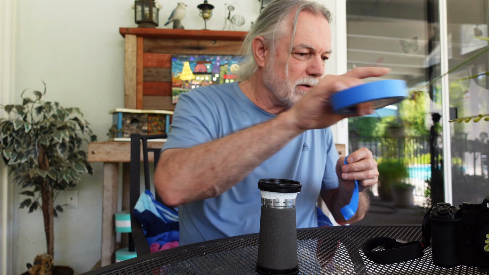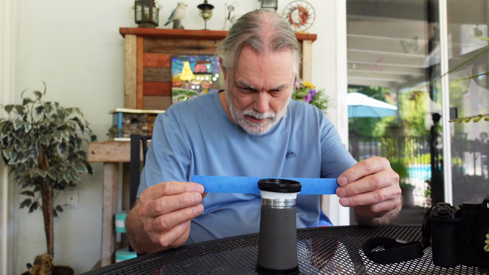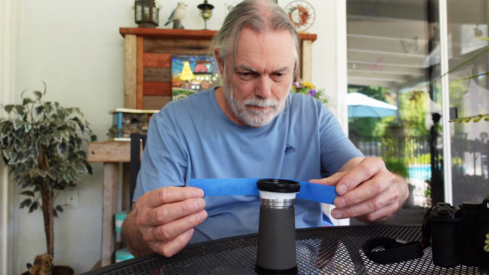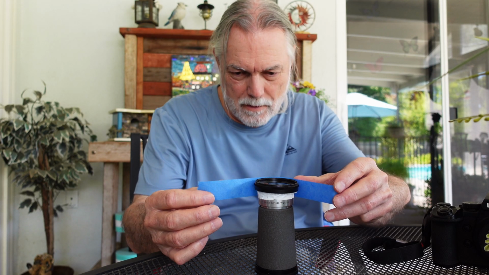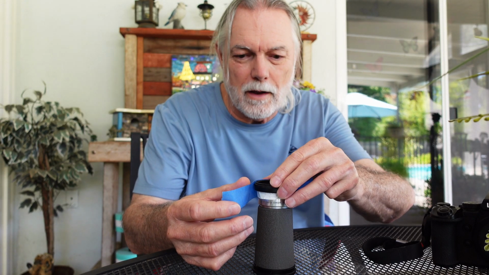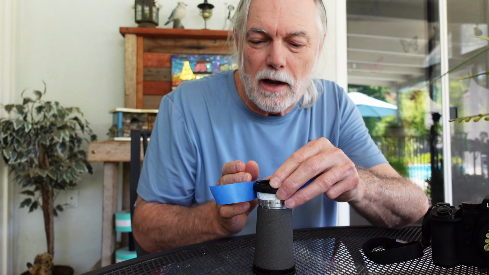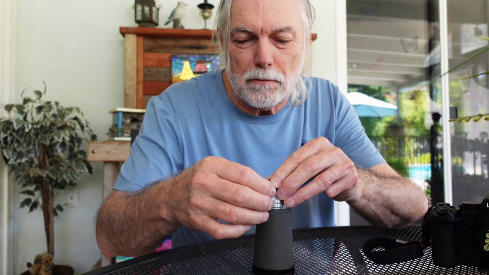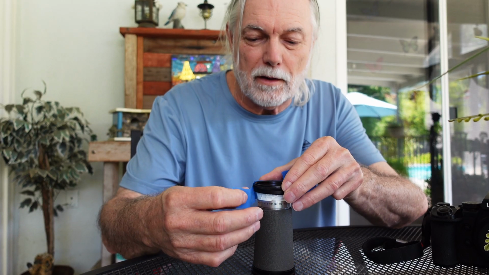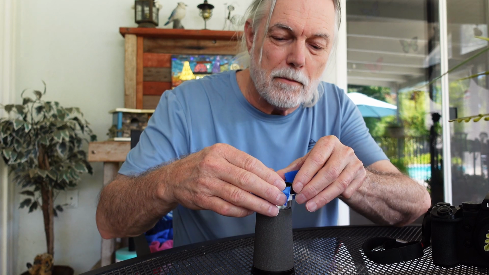Thinking about that much. And I'm going to try to line it up, so that there's some symmetry here. Now, if you watch videos, there's a lot of different ways that people make these lenses work. Some 3D print things to make them work.